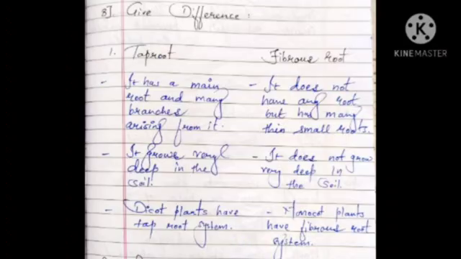Now talking about differences, first one is taproot and fibrous root. First point in taproot, it has a main root and many branches arising from it. First point in fibrous root, it does not have a main root but has many thin small roots. Second point in taproot, it grows very deep in soil. Second point in fibrous root, it does not grow very deep in the soil. Last point in taproot, dicot plants have a taproot system. Last point in fibrous root, monocot plants have a fibrous root system.